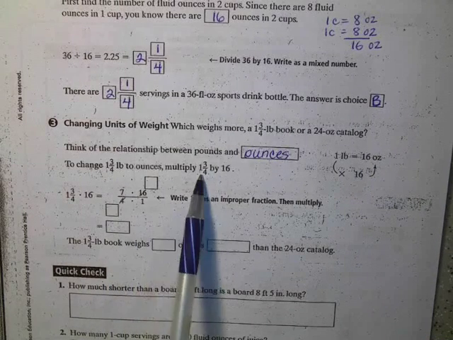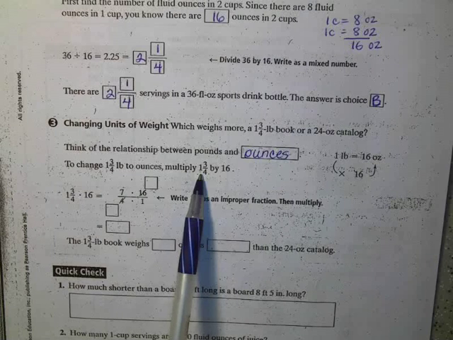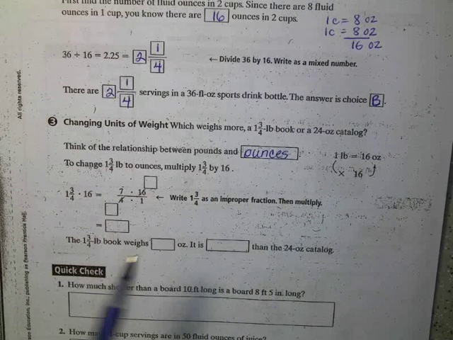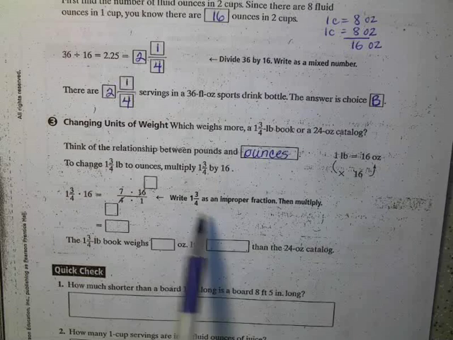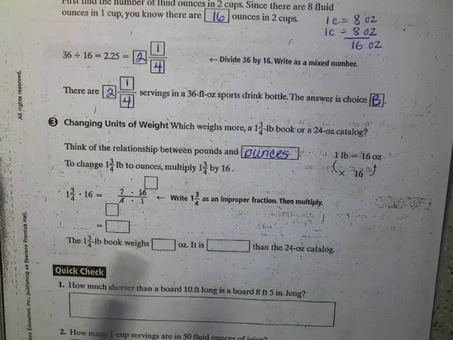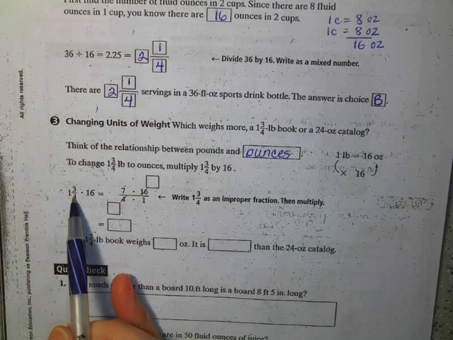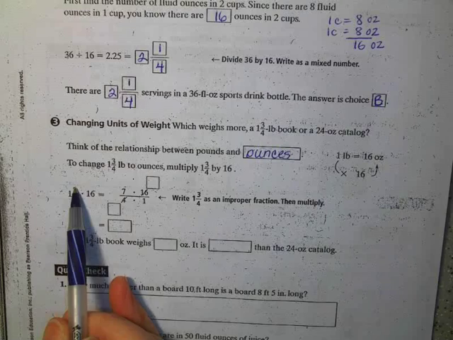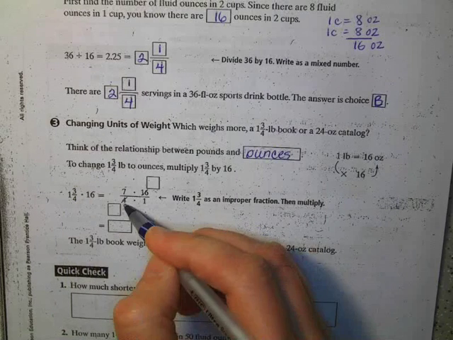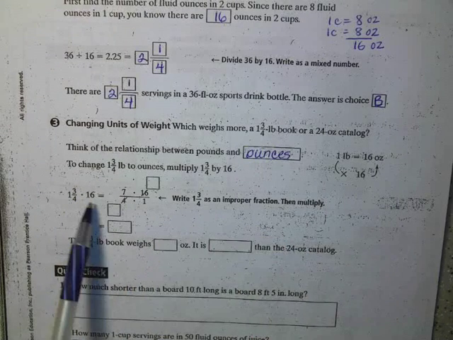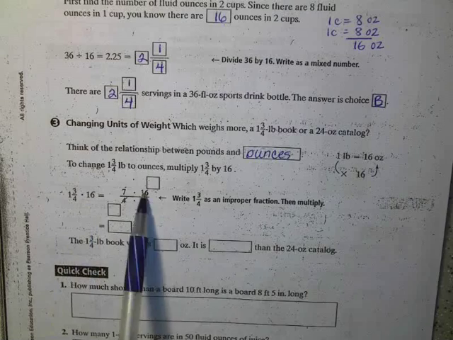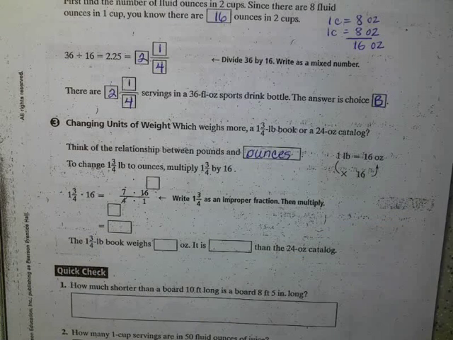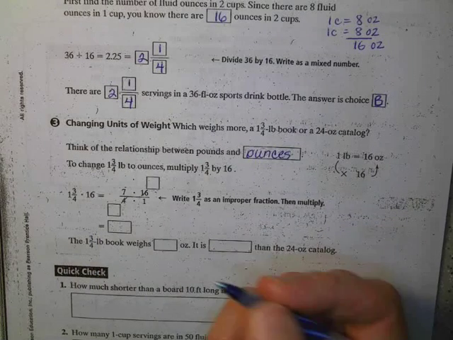So to change 1 3/4 pounds to ounces, we multiply 1 3/4 by 16. First we write 1 3/4 as an improper fraction: 4 times 1 is 4, plus 3 is 7. So that gives us 7/4, and 16 gives us 16 over 1.